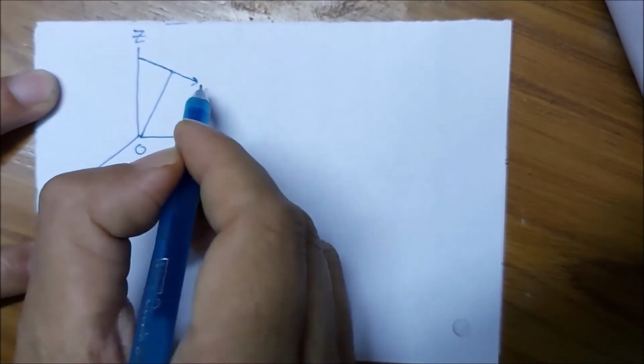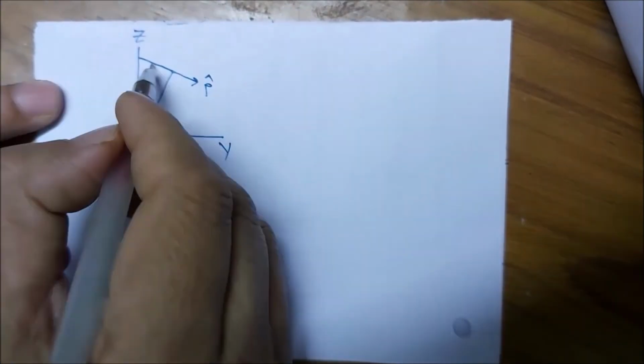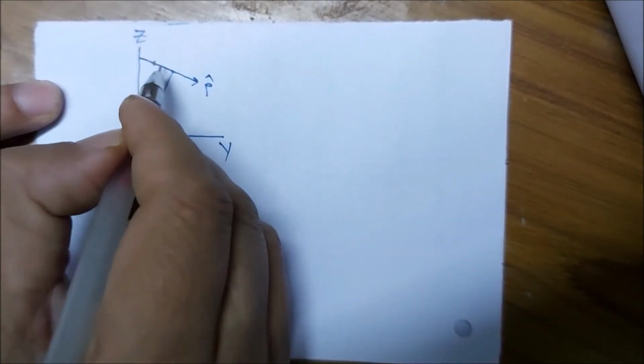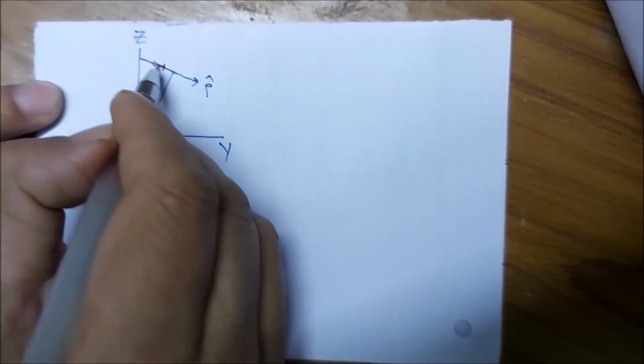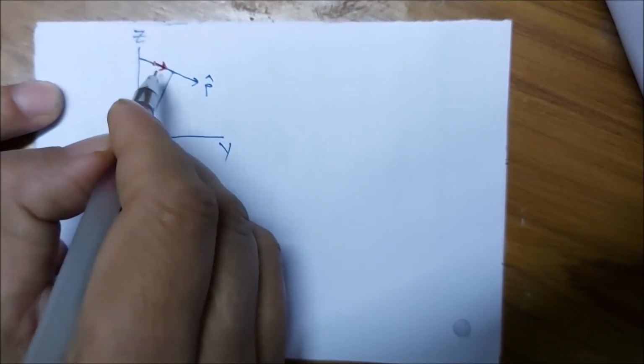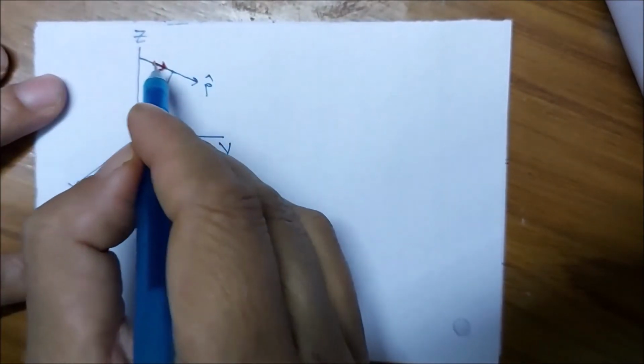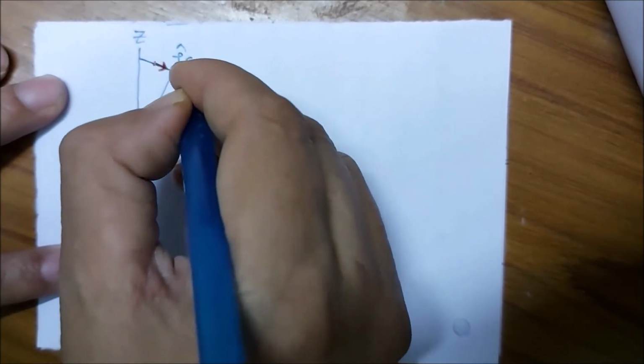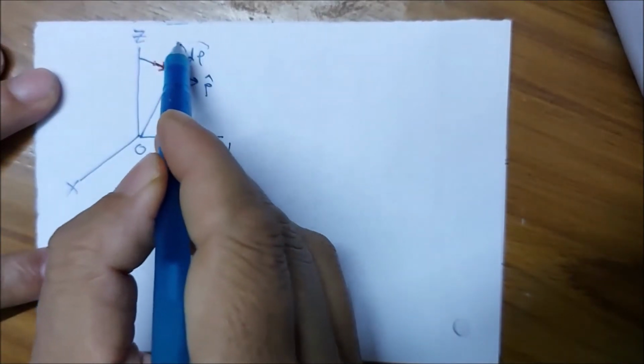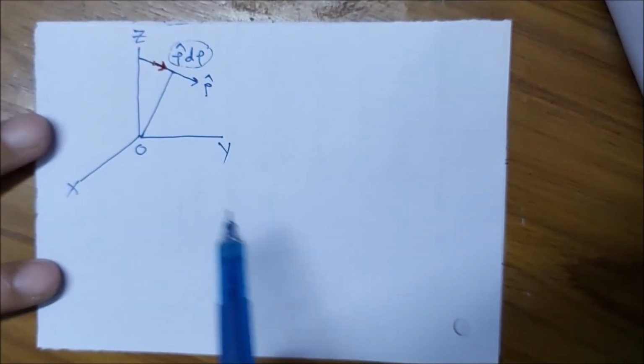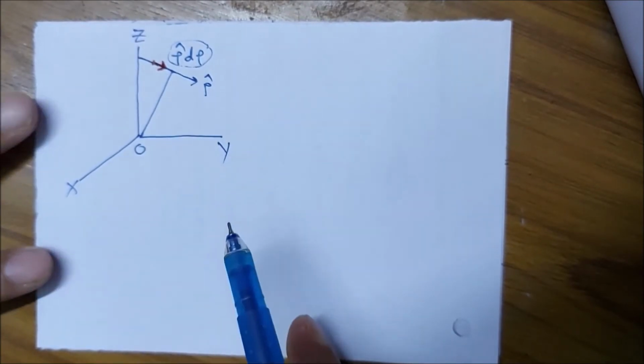This direction is rho hat. The length element along this rho hat is d rho, to which we can attach the direction rho cap, and therefore the length element is rho cap d rho. So this is one length element in cylindrical polar coordinate system.